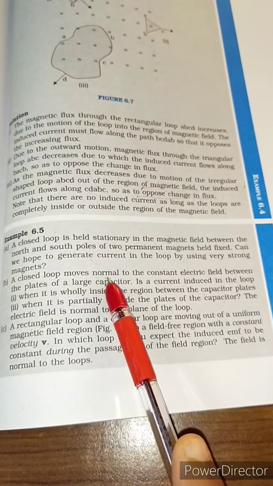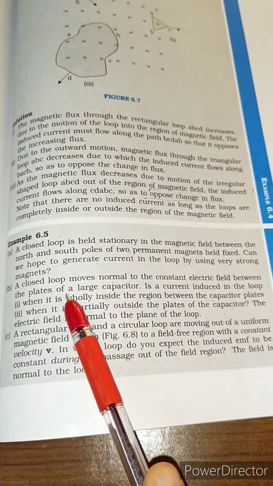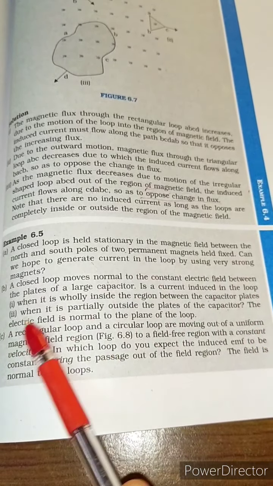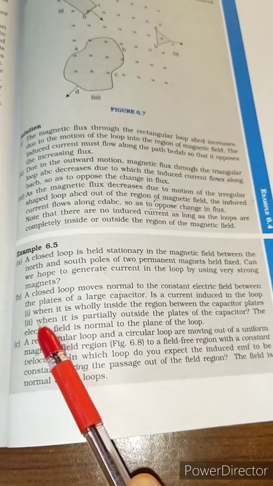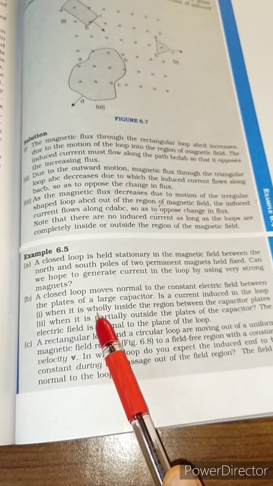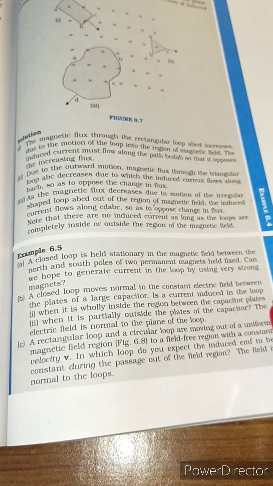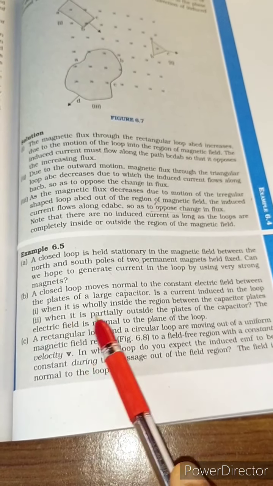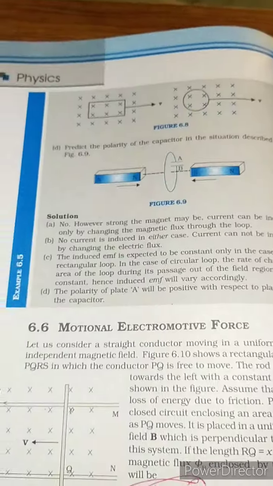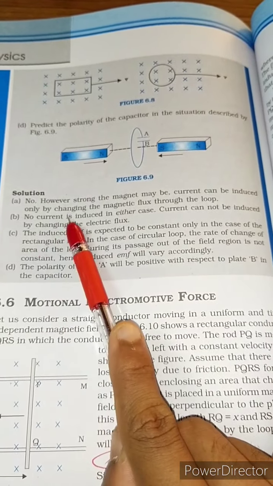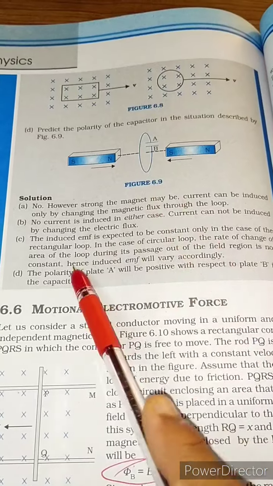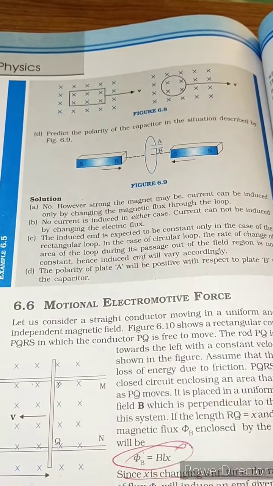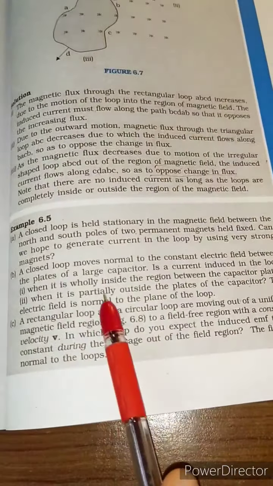Question B. A closed loop moves normal to the constant electric field between the plates of a large capacitor. Is a current induced in the loop? First, when it is wholly inside the region between the capacitor plates, and second, when it is partially outside the plates of the capacitor. The electric field is normal to the plane of the loop. Okay, the answer is no current is induced in either case. In both cases no current is induced, because current cannot be induced by changing the electric flux, as simple as that.